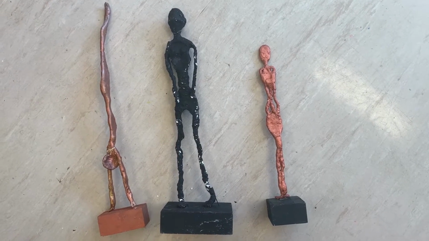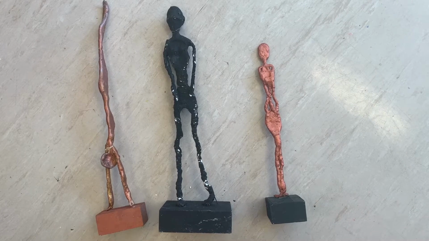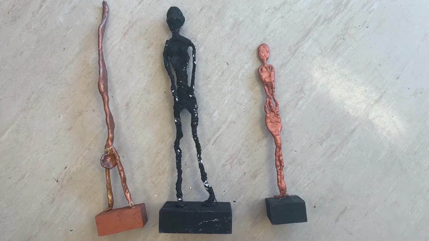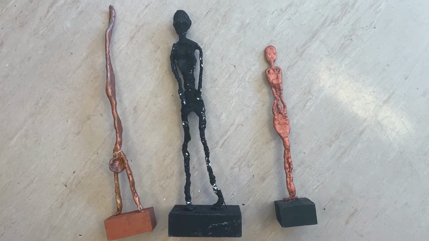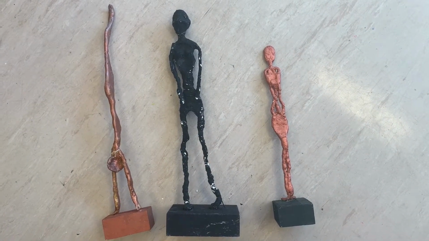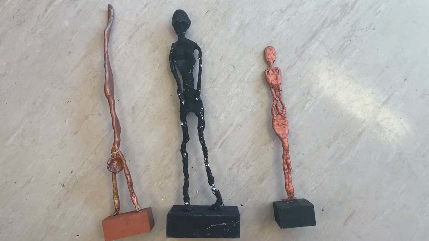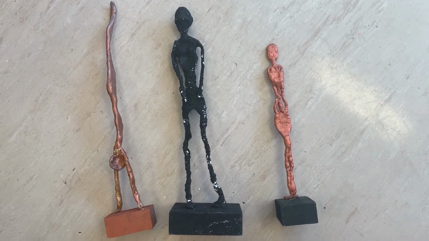The other thing you might be wondering is why are all the pieces in either the bronze or black or gold? So what I did is I got students to choose a color or two, and then we were able to put them together to make like a little community, also based on Giacometti's pieces.